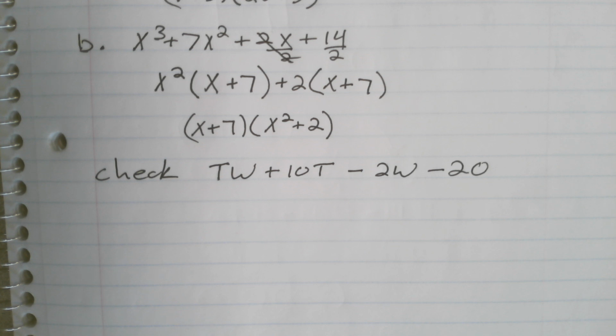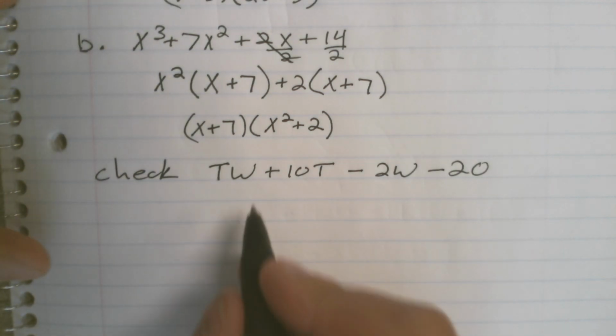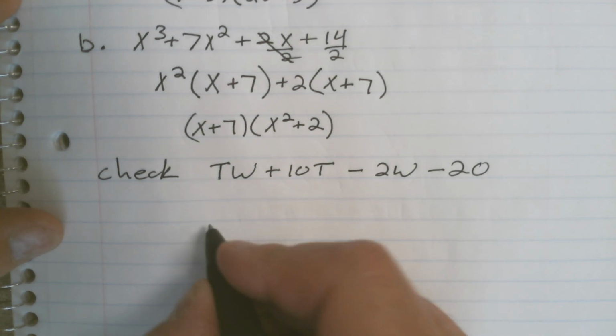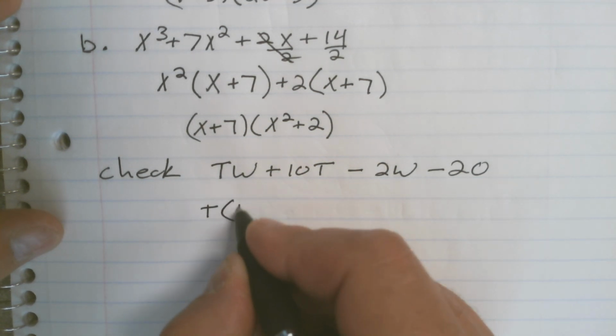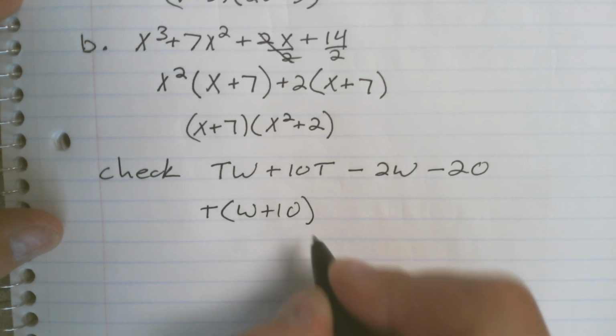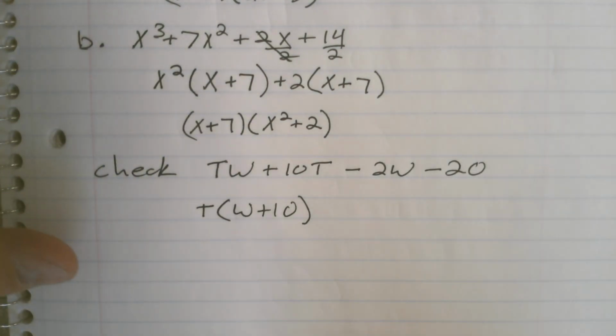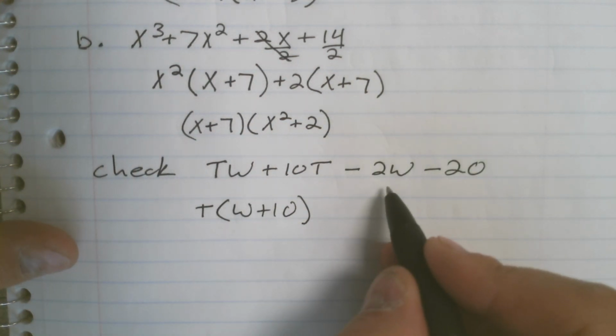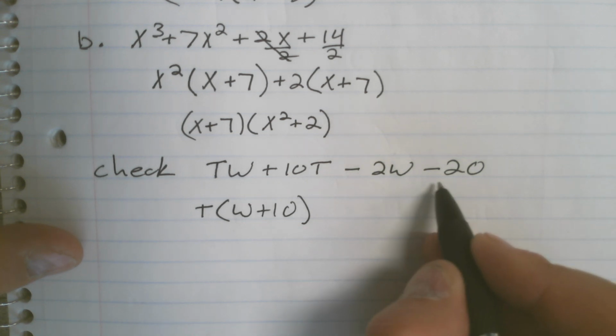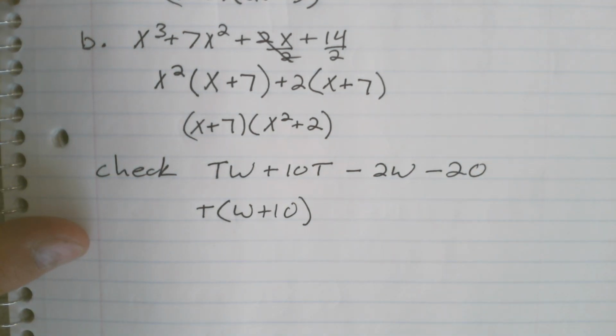All right, ladies and gentlemen, we're just about done for today. What is common between tw and 10t? Not today. All right, question. What is common between negative 2w and negative 20? I personally would have pulled out negative 2, because what would happen if I pulled out positive 2?